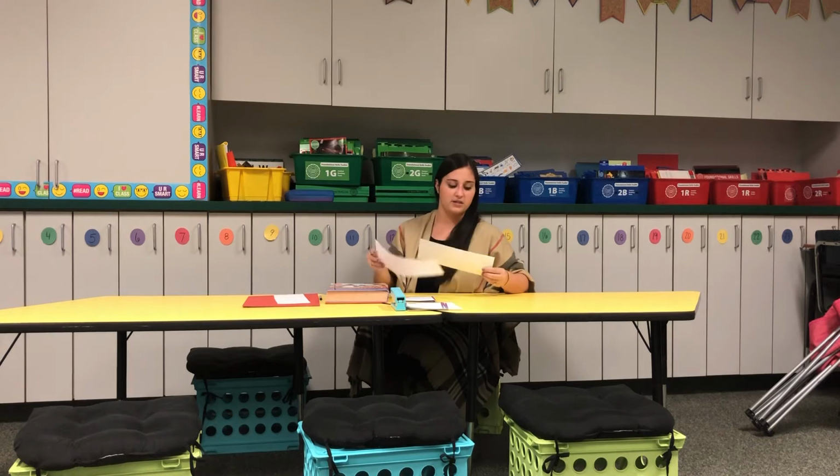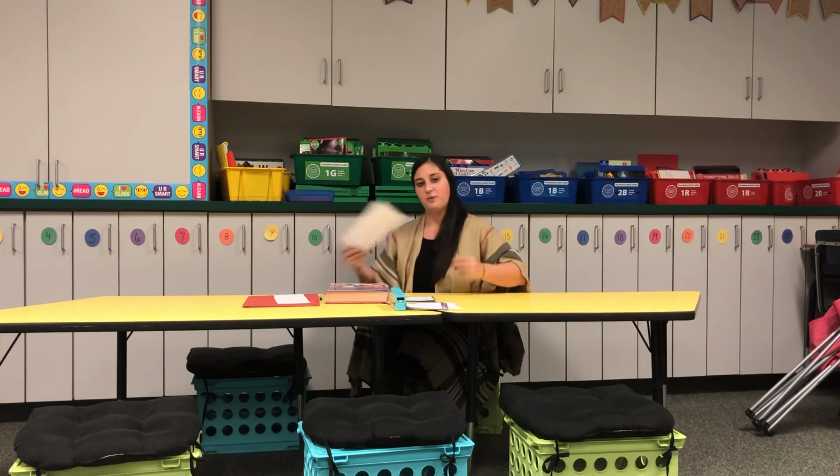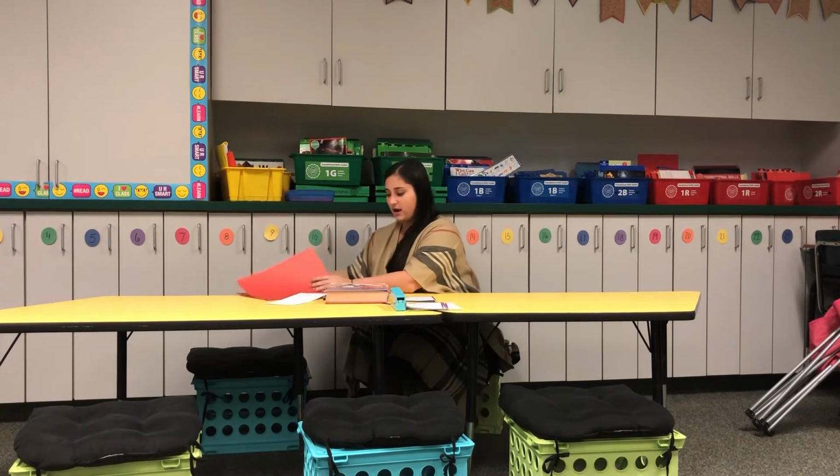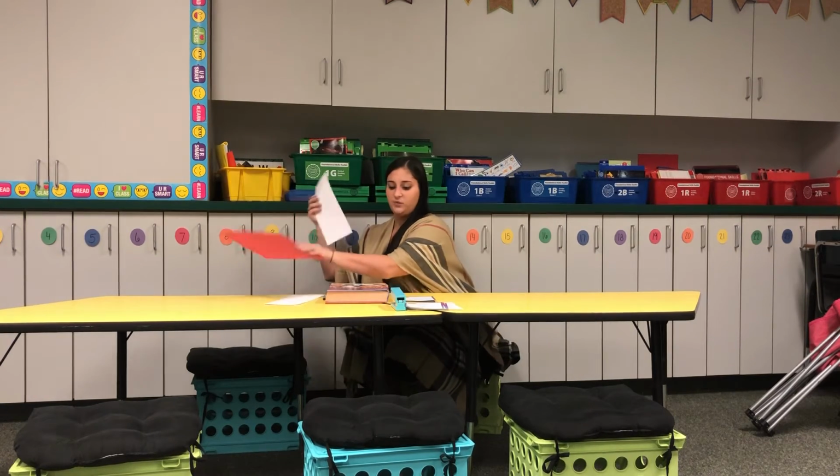If they get the word correct, we'll staple them together and we'll put them in a file for them. If they don't, we can start the tracing process over again, and we can go from there.